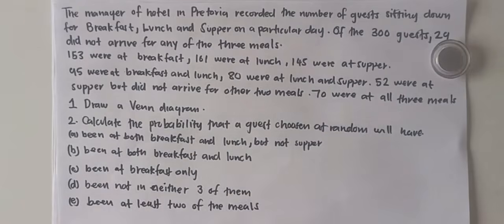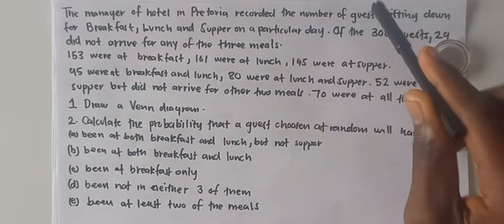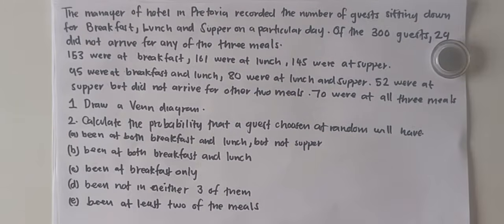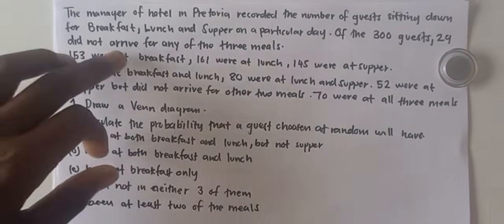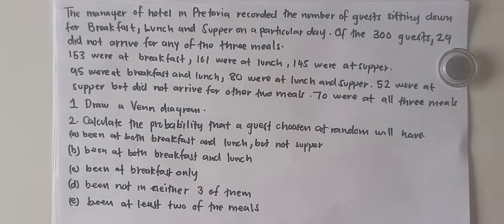Let's just take a look at this question. It says that the manager of a hotel in Pretoria recorded the number of guests sitting down for breakfast, lunch, and supper on a particular day. Of 300 guests, 29 did not arrive for any of these three meals. 153, as you can see there, and 161.